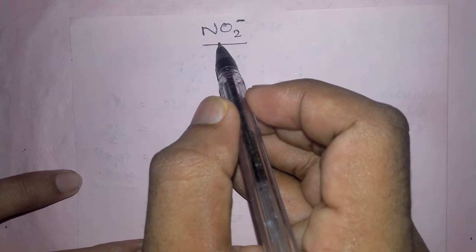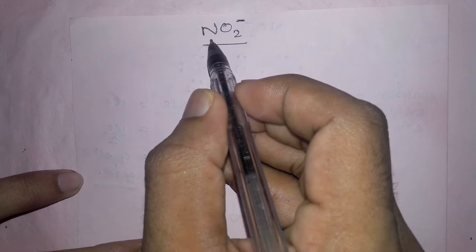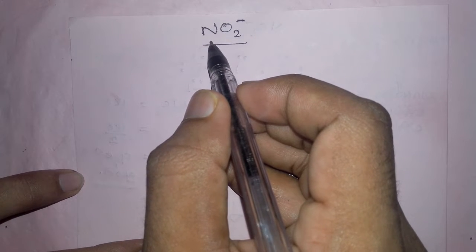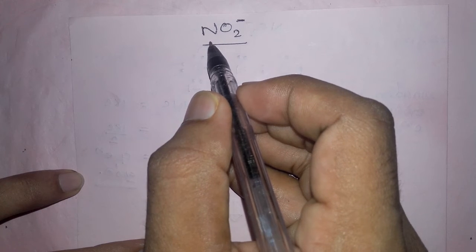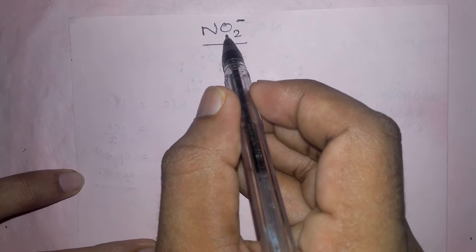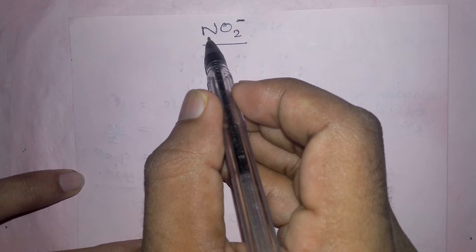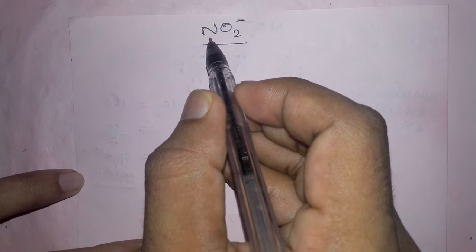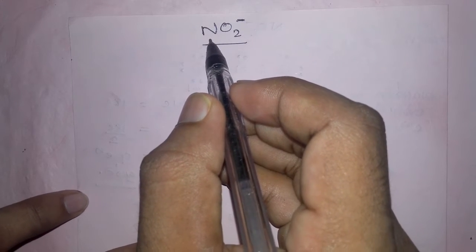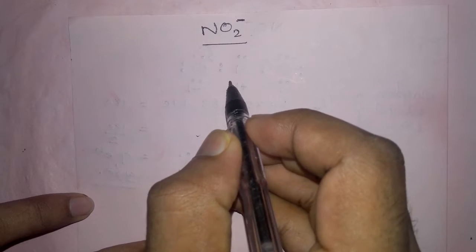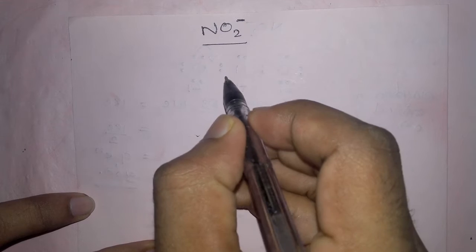First one is the central atom is the lowest electronegative atom, and the other point is the atom which has the ability of forming multiple bonds. That is the central atom. Between this nitrogen and oxygen, nitrogen has the ability to form multiple bonds, and nitrogen is the low electronegative element, and so nitrogen should be the central atom. So then we can make a rough sketch like this.